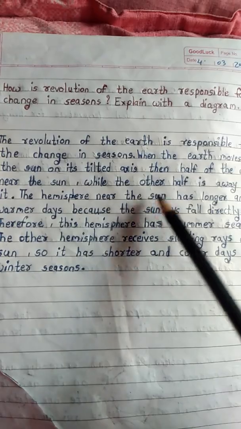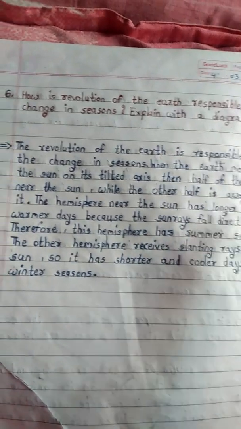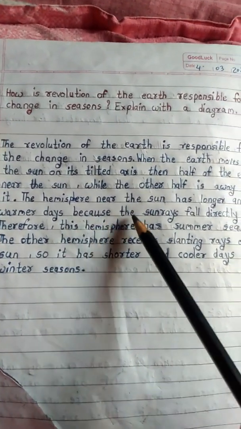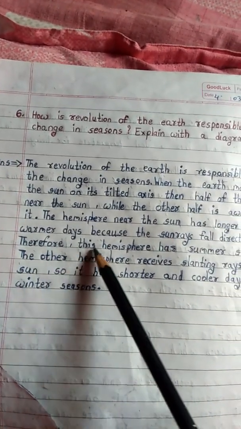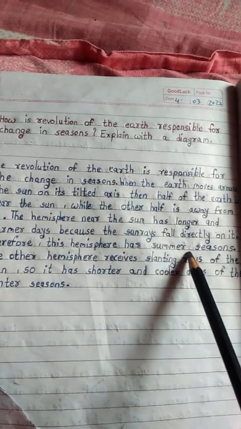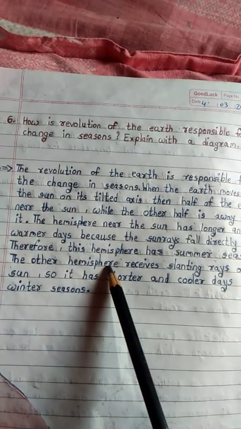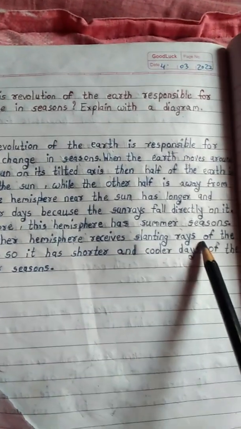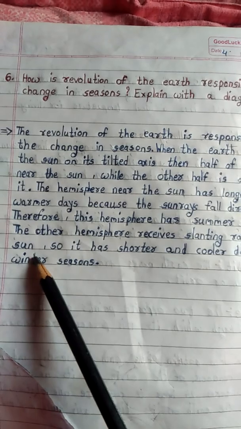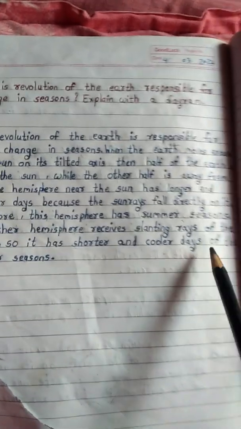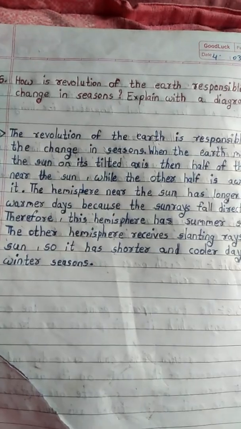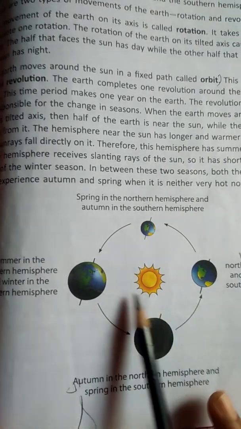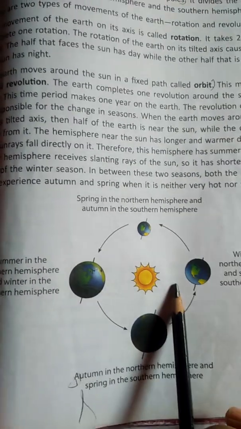The hemisphere near the Sun has longer and warmer days because the Sun's rays fall directly on it. Therefore, this hemisphere has the summer season, and the other hemisphere receives slanting rays of the Sun, so it has shorter and cooler days of the winter season. Now I show the diagram. This is the diagram you have to draw in this question.